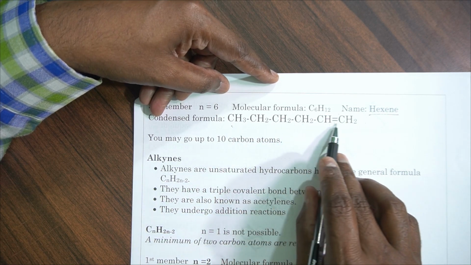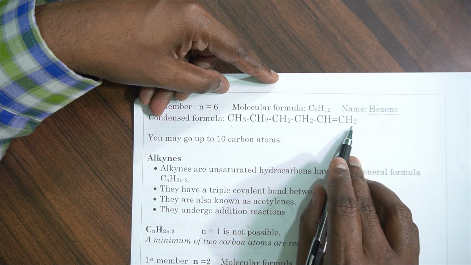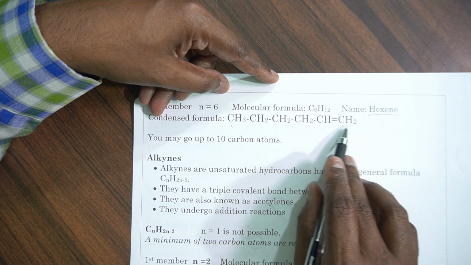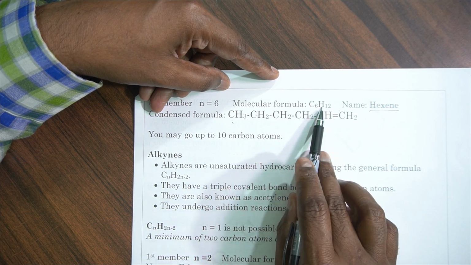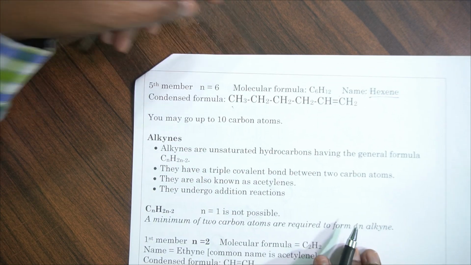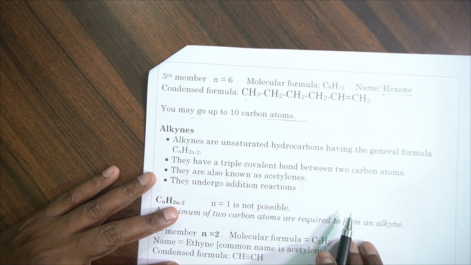Okay. So there are 6 carbon atoms in a row. The double bond is there between 2 carbon atoms. Accordingly, the number of hydrogens will be less here. Total bond in any carbon is 4. So if you count, it will match the formula C6H12. You may go up to 10 carbon atoms, which is not required, as class 10 does not require all this.